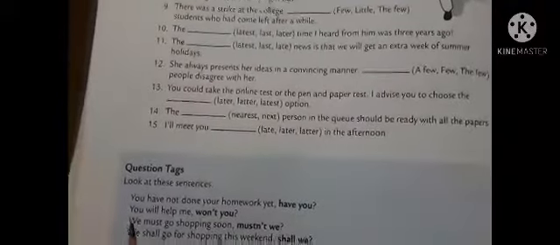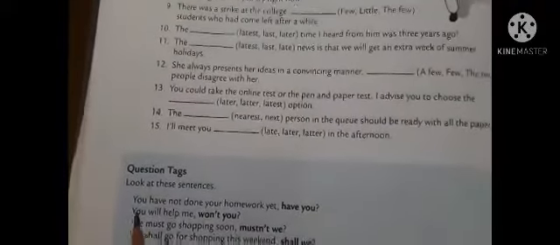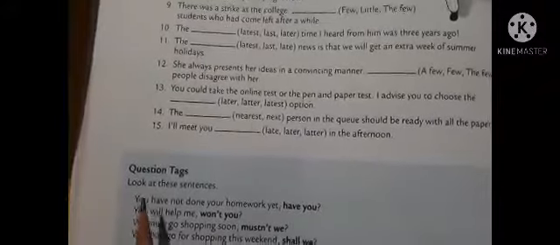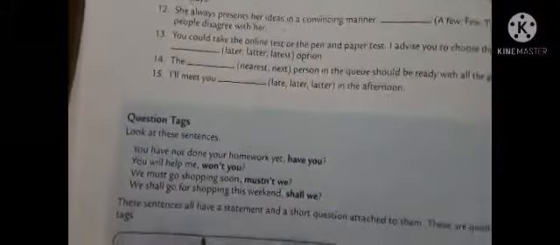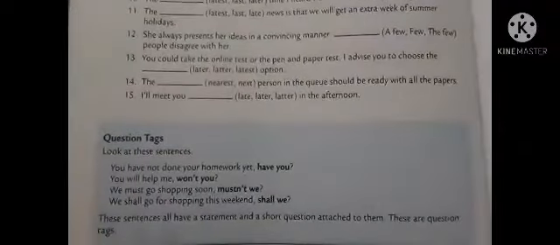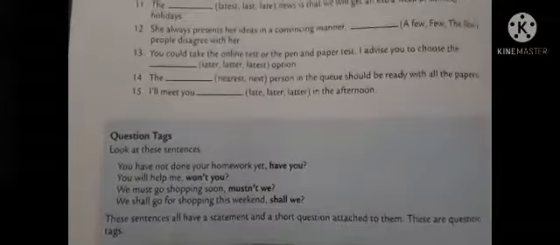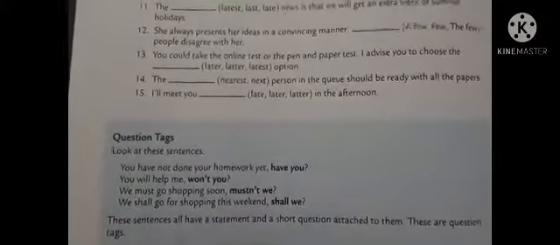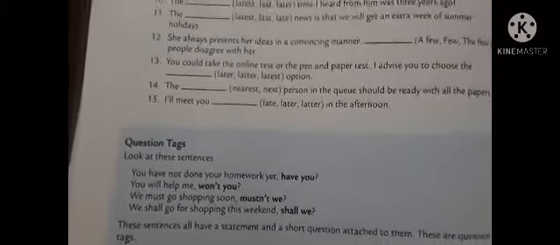Okay? Having seen the correct use of adjectives, now let us see about question tags. So what is a question tag? A short question attached to a statement is known as a question tag.